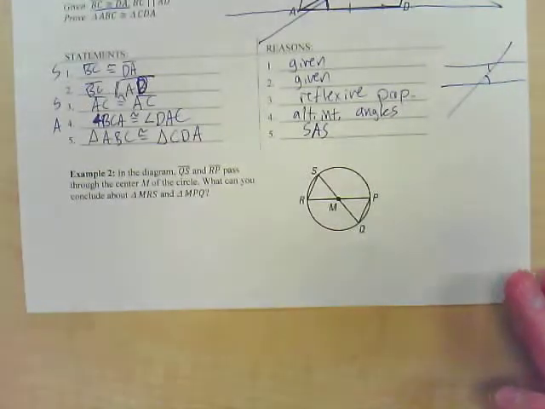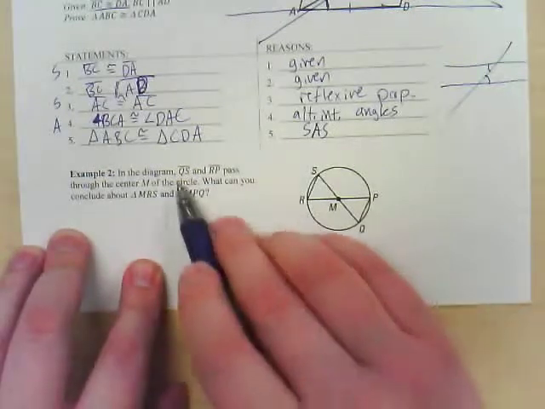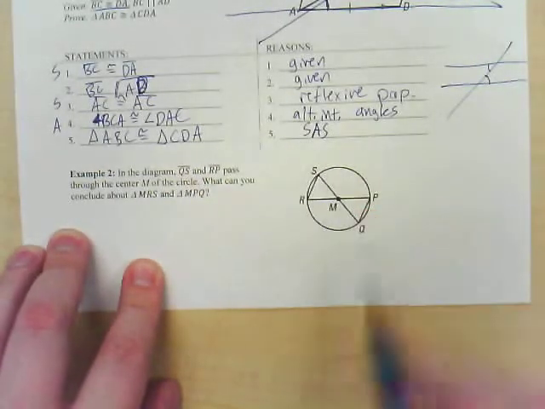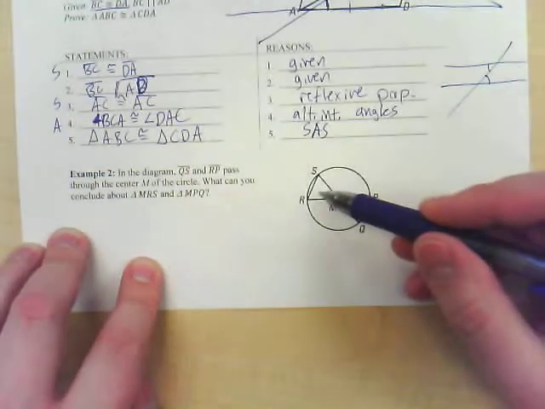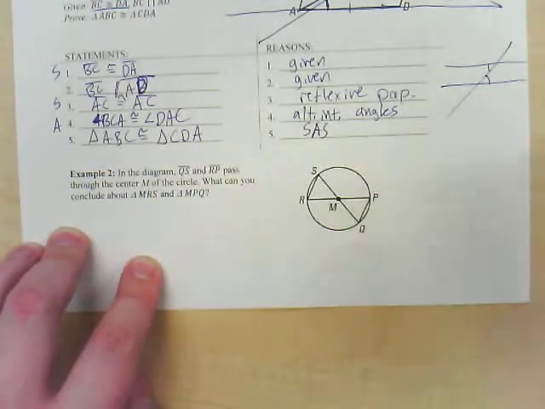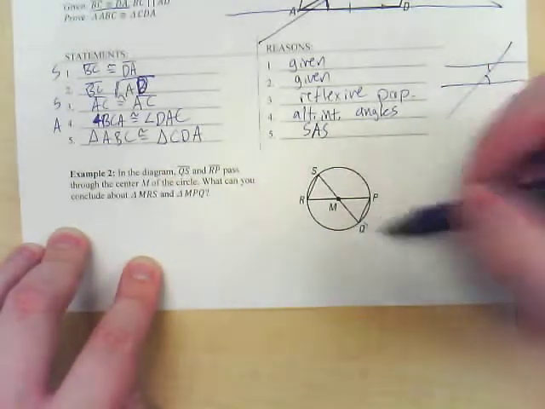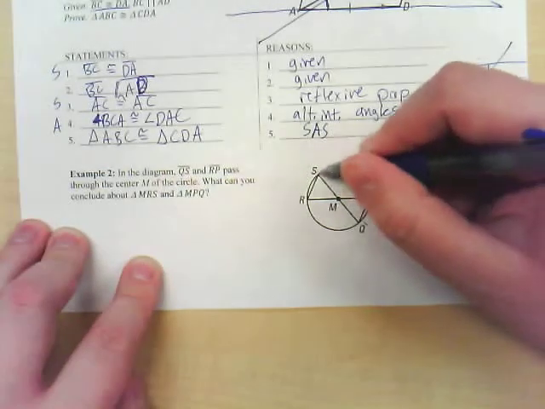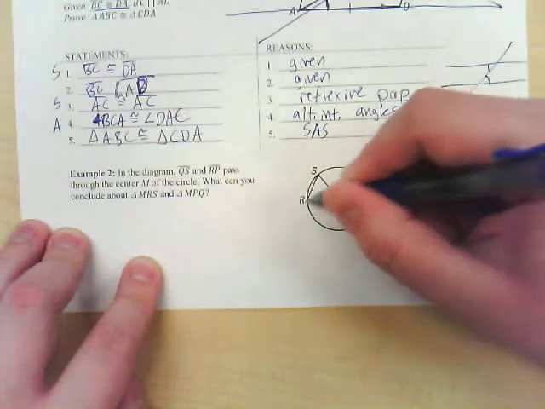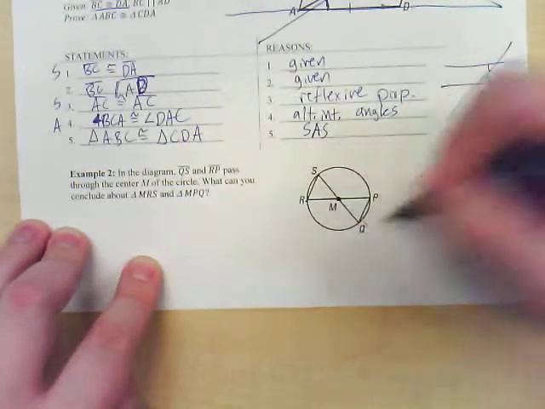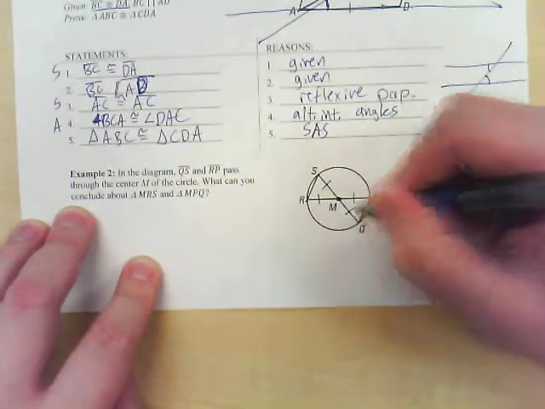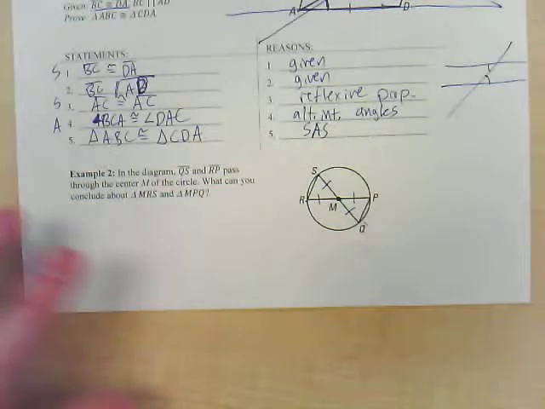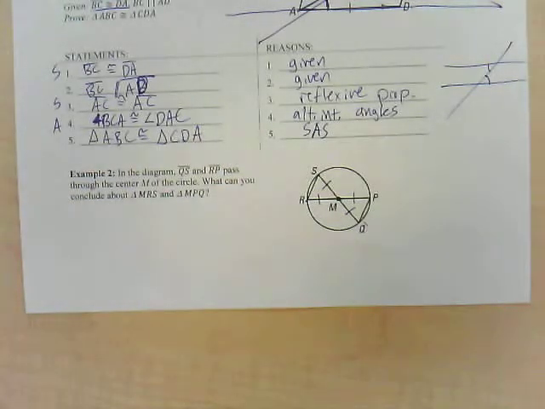In example 2, we were given that these two, QS and RP, pass through the center of the circle. So we want to know what we can conclude about these two triangles. Well, if these two pass through the center of the circle, that means that SM is a radius of the circle, so is RM, so is MP, so is MQ. All of those are radii, and every radius of a circle is congruent to every other radius of a circle. So those 4 segments are going to be congruent to each other.